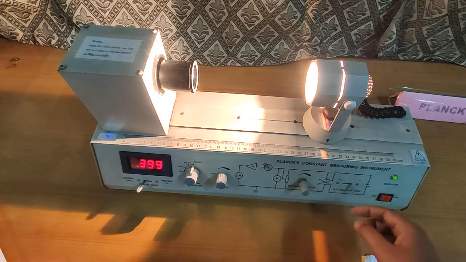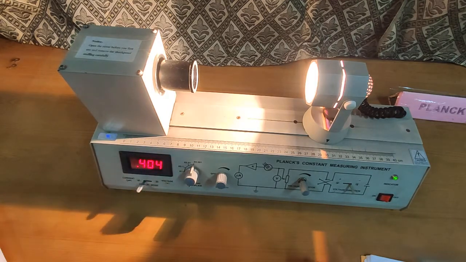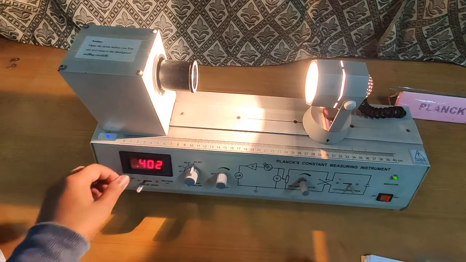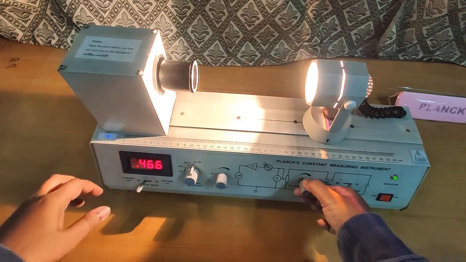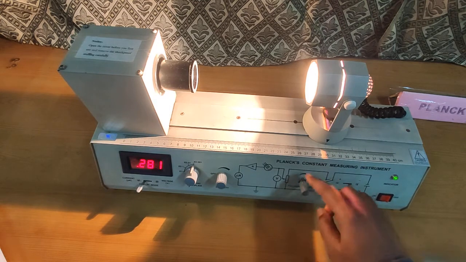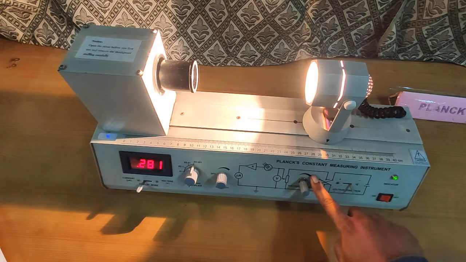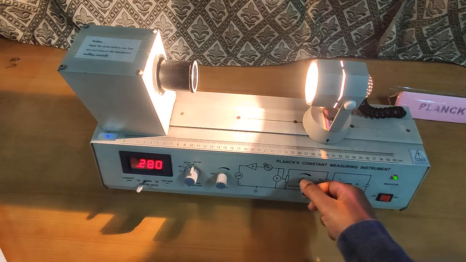My stopping potential I have given, in spite of that some value is here. I don't want this current. So to make this current 0, I need to increase the stopping potential. Look at this side, it will be increased if you rotate this one in the anti-clockwise direction.